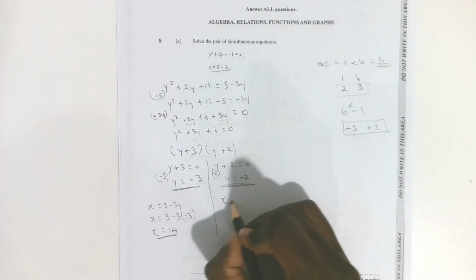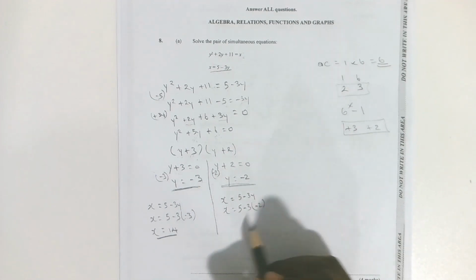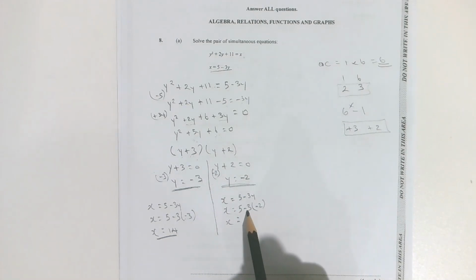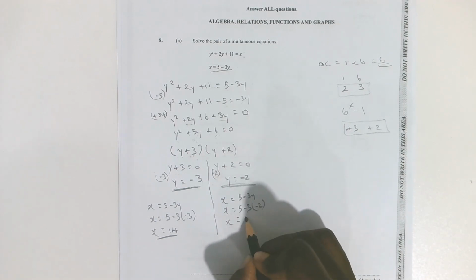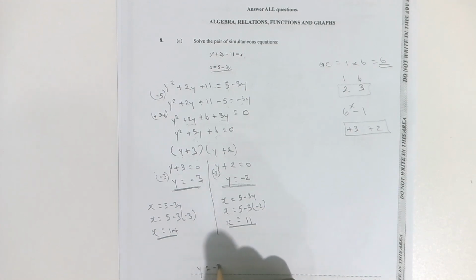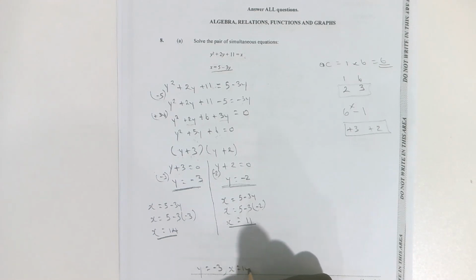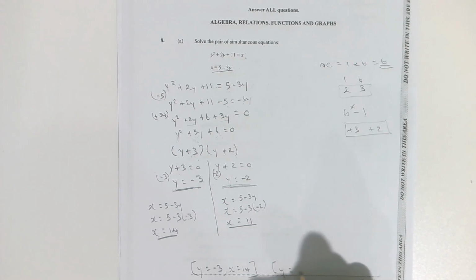And then we have x is equal to 5 minus 3y once again. x is equal to 5 minus 3 times negative 2. Negative 3 times negative 2 is going to give us a positive 6. 6 plus 5 is going to give us 11. So our answer is y is equal to negative 3. When y is equal to negative 3, x is equal to 14. And then when y is equal to negative 2, we have x is equal to 11.